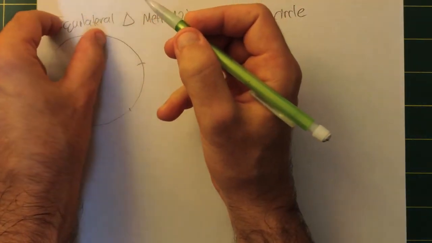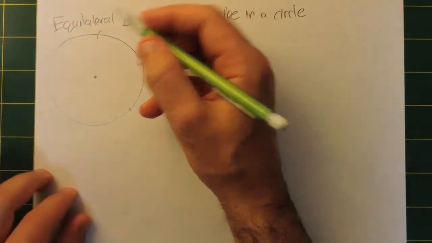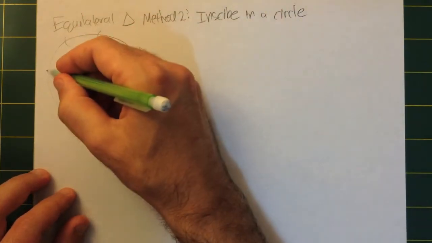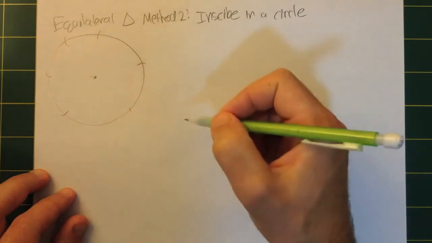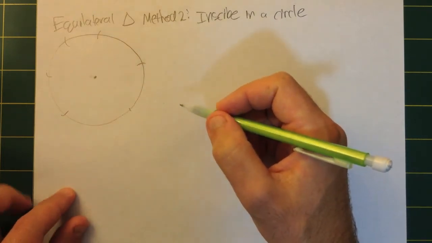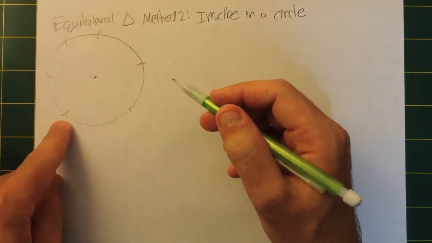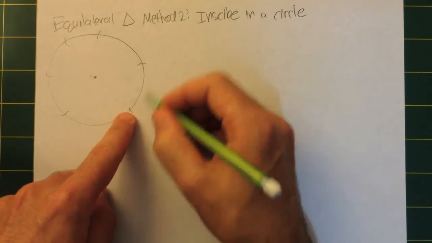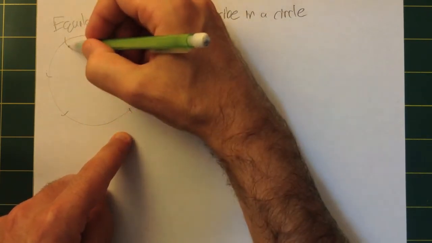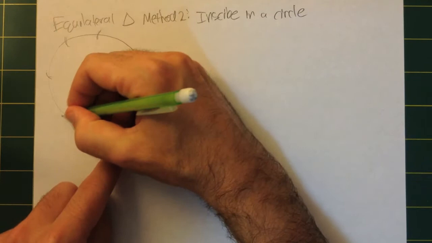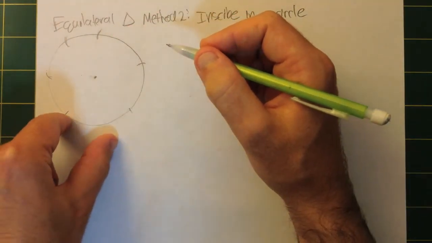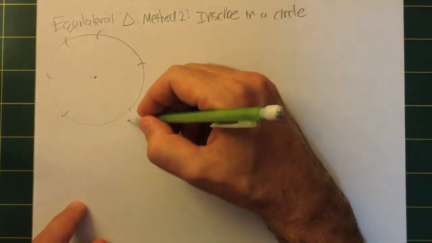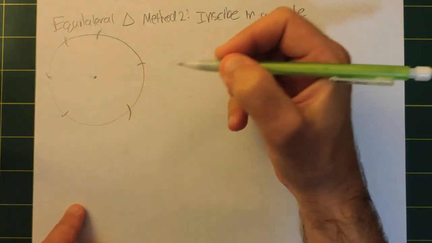Then I move to that. I use that as a center for another mark. And I keep jumping from mark to mark around the edge of the circle. And if you've done this correctly, you should find that when you get to the last mark, we started here and we did 1, 2, 3, 4, 5. When you go to put the 6th mark, your compass should swing through the original point you started at.